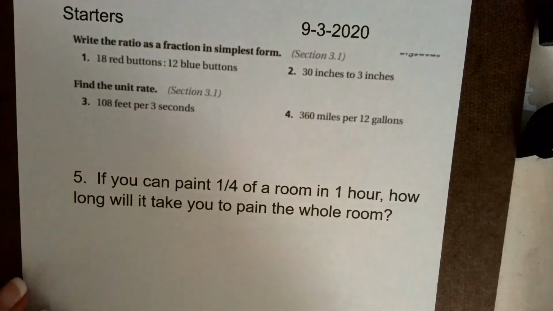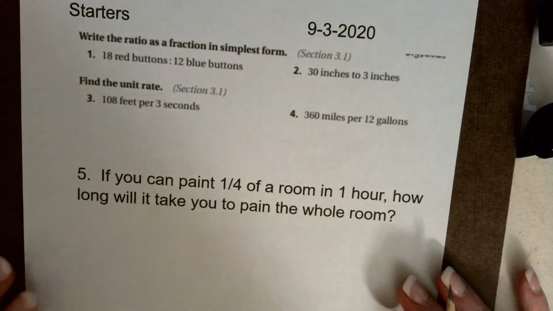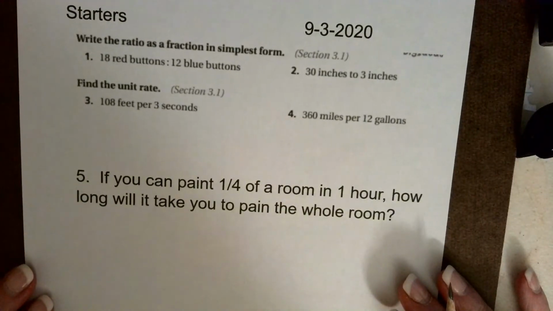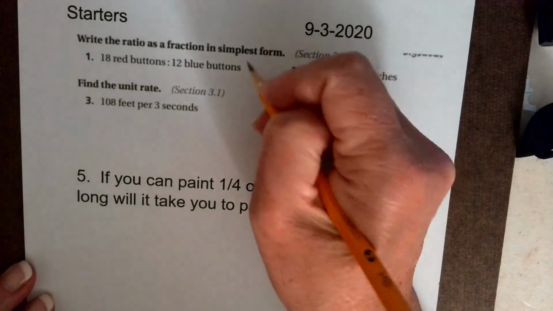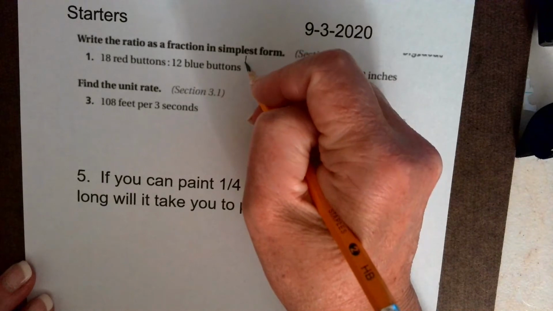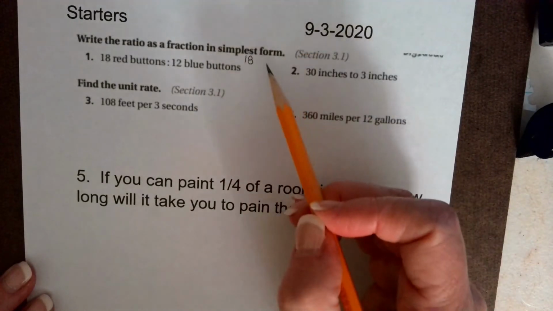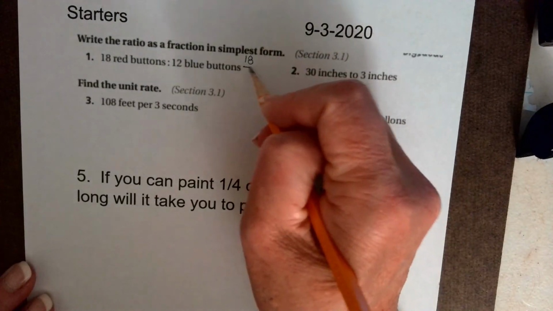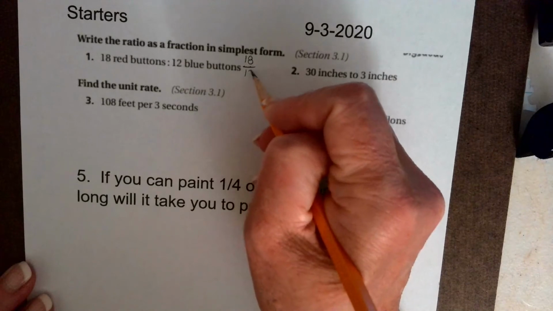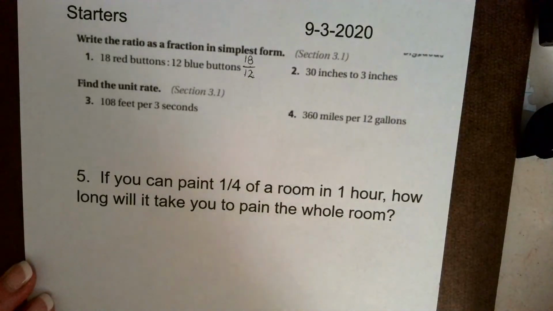All right, here are the answers for Thursday's starters. So we've got 18 red buttons and 12 blue buttons. When we make this as a fraction in simplest form, we don't turn it into a mixed number. We leave it as a fraction. But since the 18 red buttons is first, and then the 12 blue buttons is second, then to simplify that, you look at the 18 and the 12.